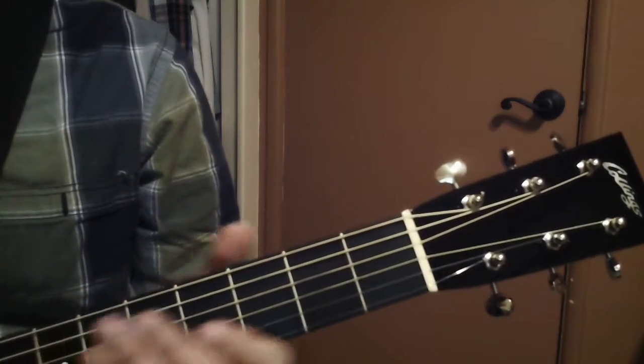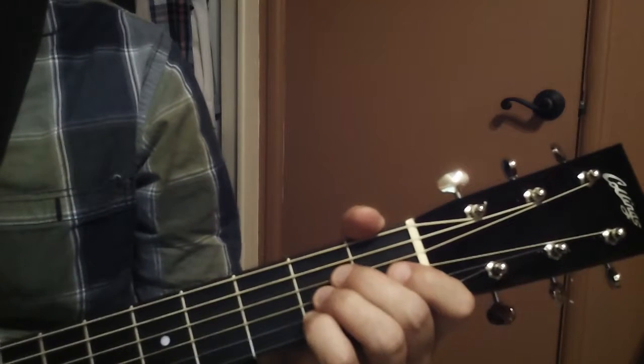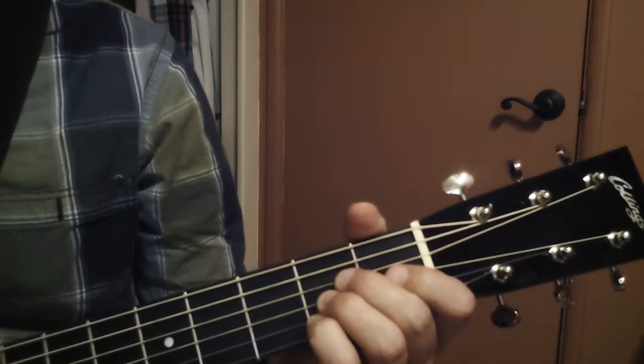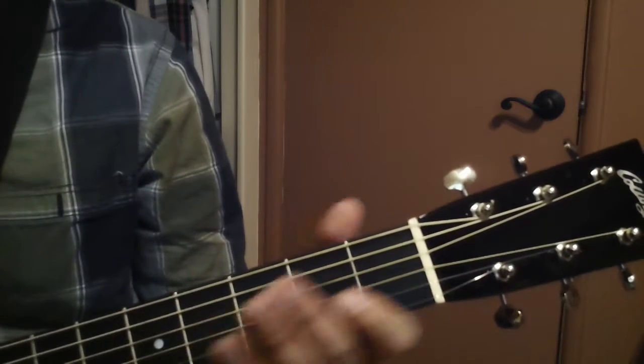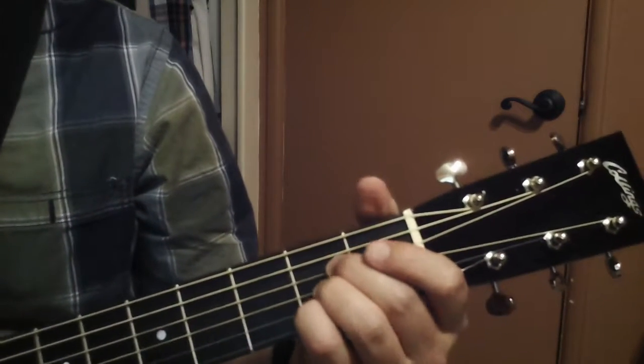So we'll run through many of the open position seventh chords, and we'll skip over any chords that are barre chords. To start out, we'll just go through the alphabet. We'll start with a regular A chord.